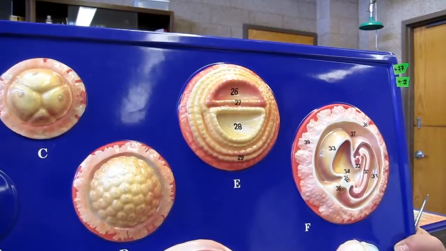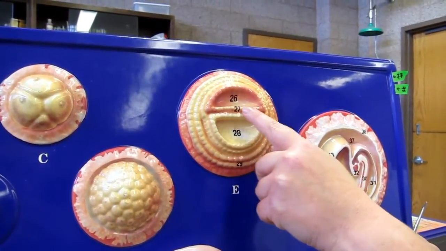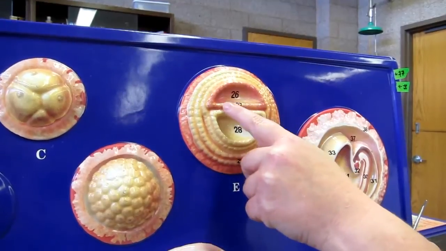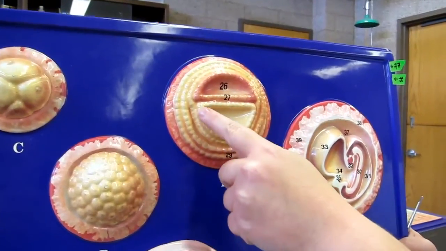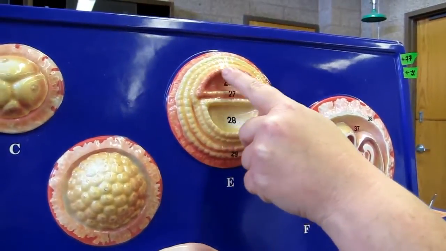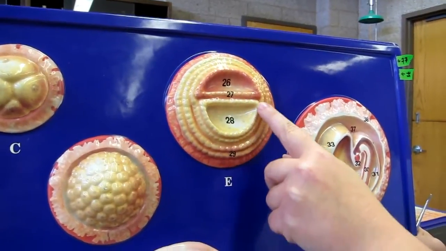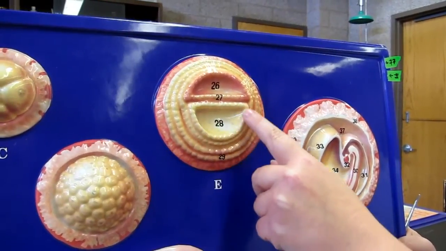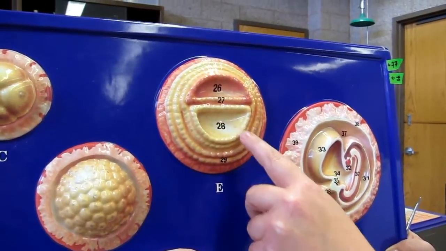In the blastocyst stage, we have a place where the embryo is going to develop, and then we have these spaces. One is where the amniotic fluid is going to accumulate, and this would be the amnion here. And then we also have this area here, which is the edge of the yolk sac, and the yolk sac material will be in here.